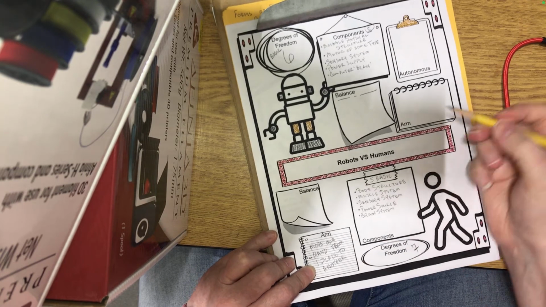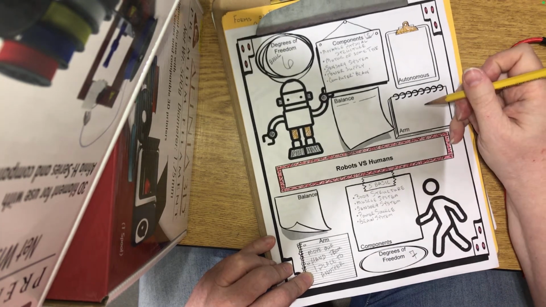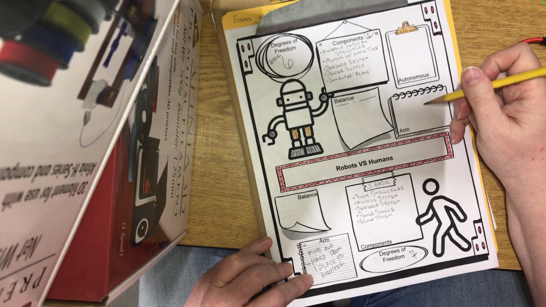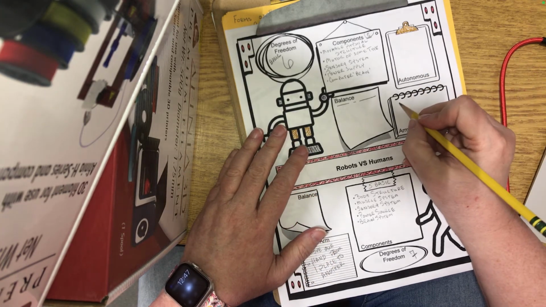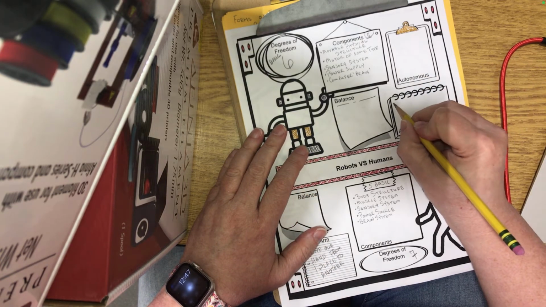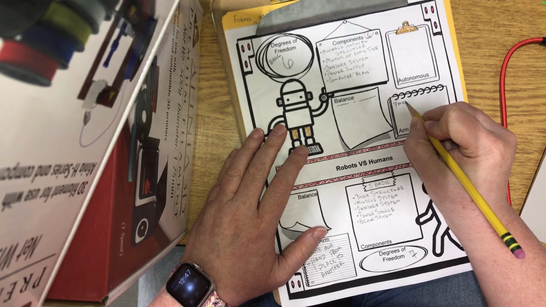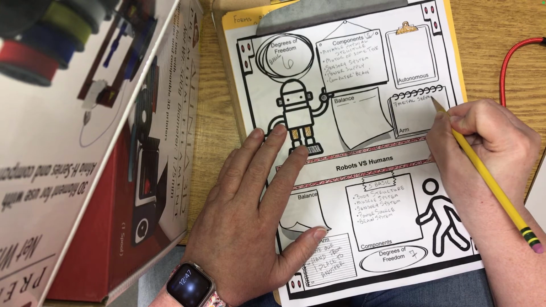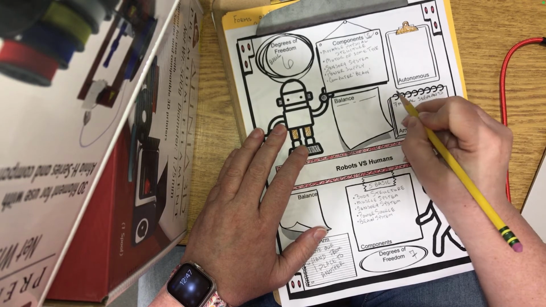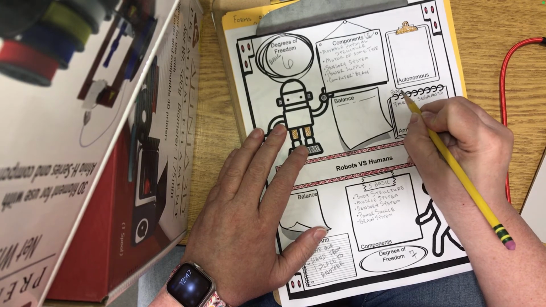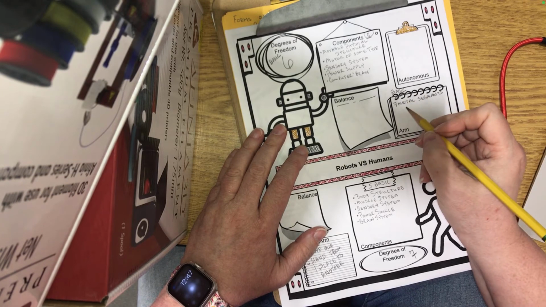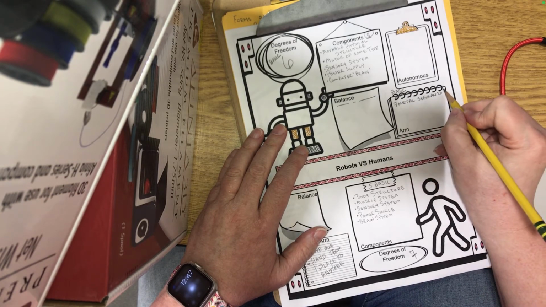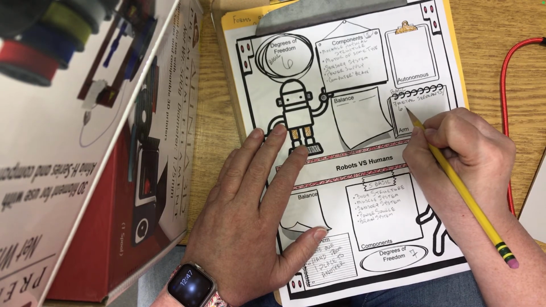Now, when we look at the arm for a robot, it's a little bit different. They have 7 metal segments. And again, remember, this is your basic. 7 metal segments, and they're joined with 6 joints.